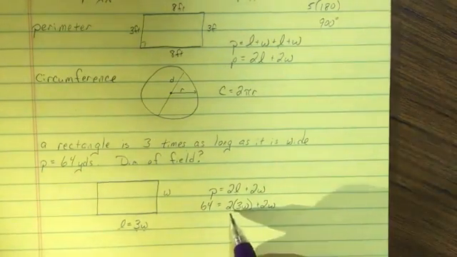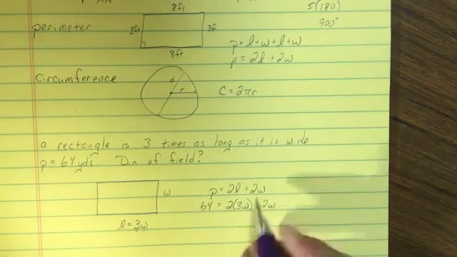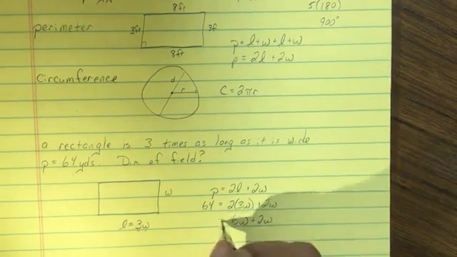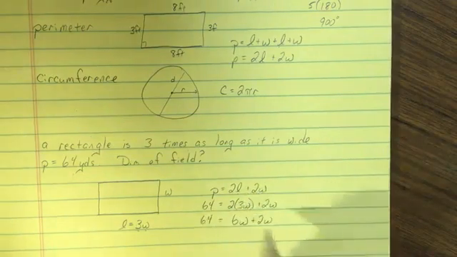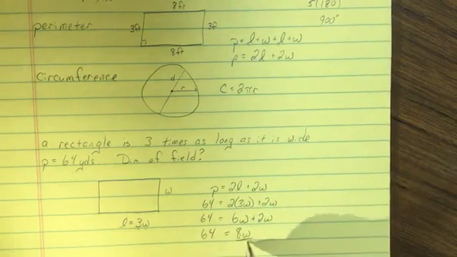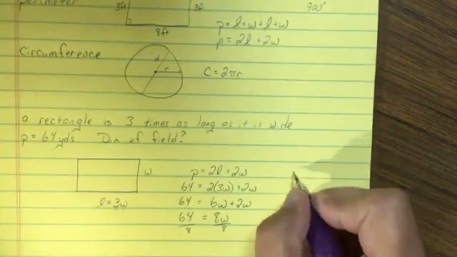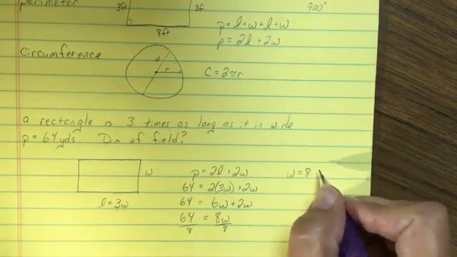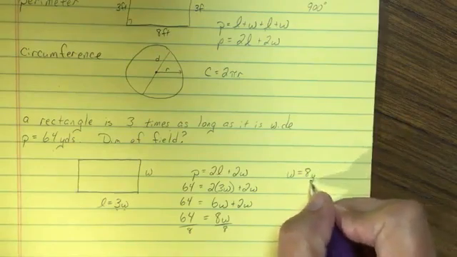So, 2 times 3 is 6W plus 2W equals 64. 2 plus 6 is 8W. And then I'm going to divide by 8. And this is basically solving for an equation. So my width is 8 yards.